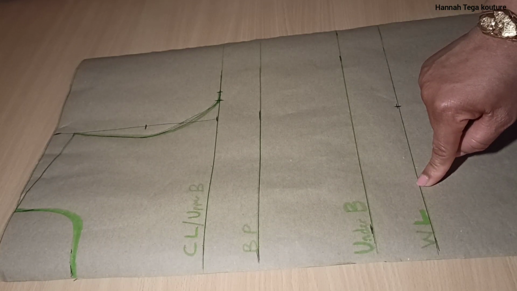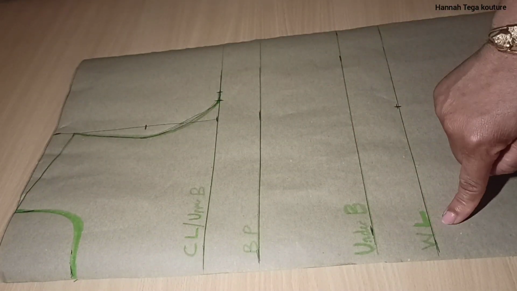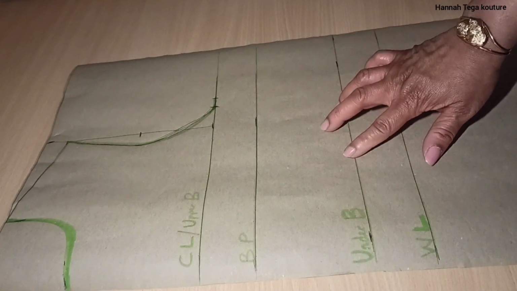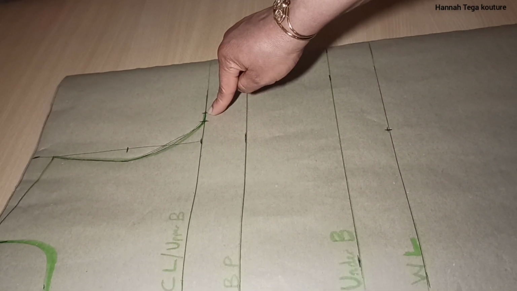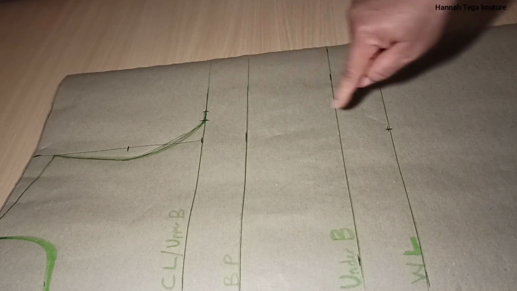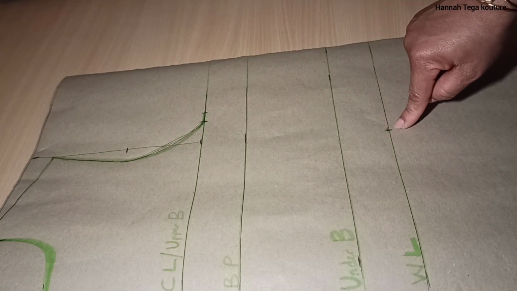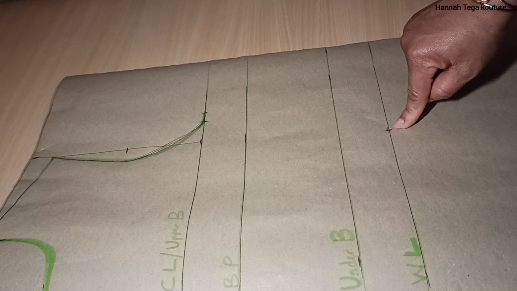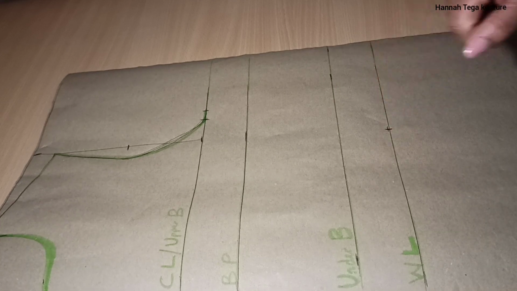If your waistline is 17 or 18, you need to measure from there right down there. Apart from the bust measurement I have taken, I measured my waistline again, and the waistline here is 30 divided by 4 is 7.5. So I've measured the 7.5.